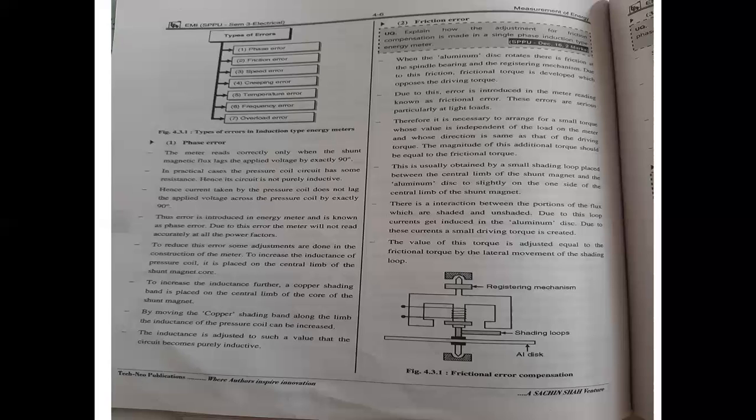First one is to wind the pressure coil on the central limb of the shunt magnet, and second one is the copper shading band, which is adjusted by moving it upward and downward to increase the inductance value, so that the pressure coil circuit becomes purely inductive.